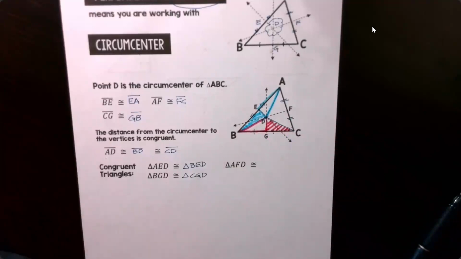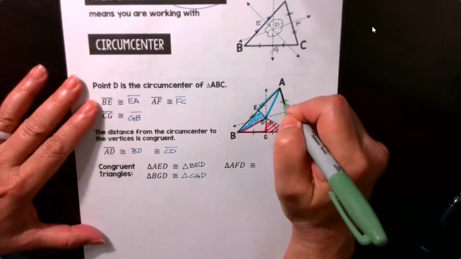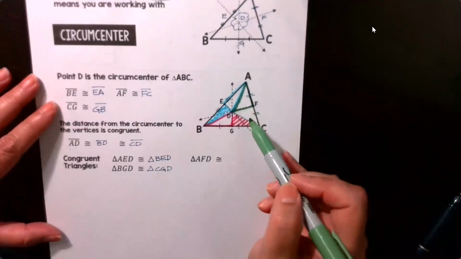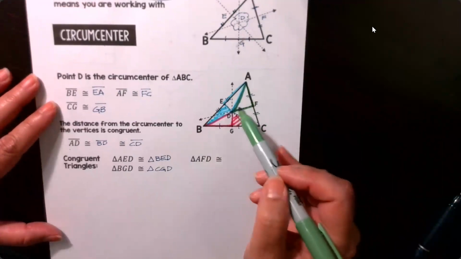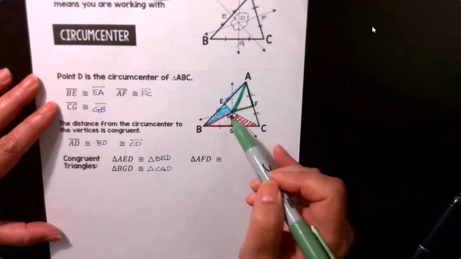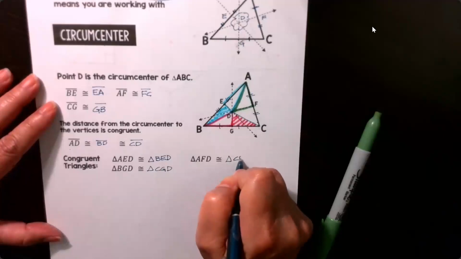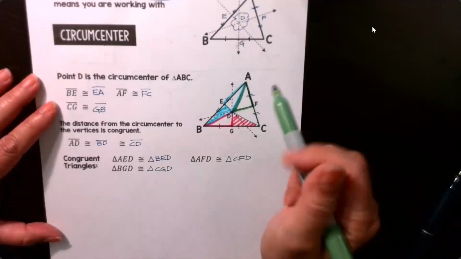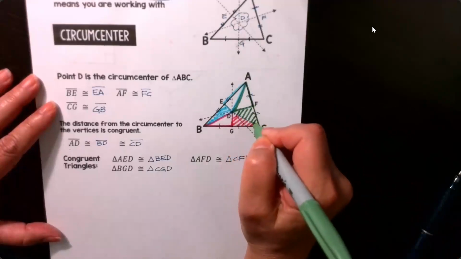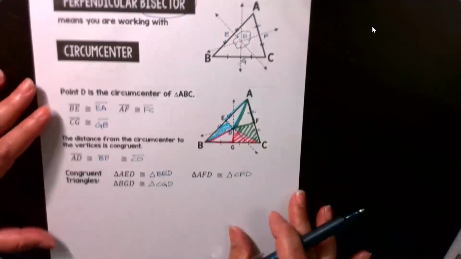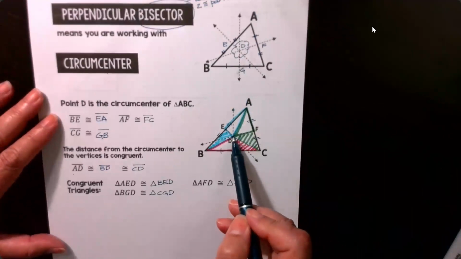And last, we have triangle AFD. And if we look at our two triangles here, AF is congruent to FC, AD is congruent to CD. So we have triangle AFD is congruent to triangle CFD. So we have three sets of congruent triangles created within our original triangle because of the perpendicular bisectors locating the circumcenter.